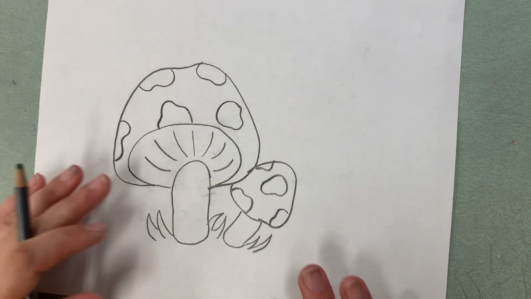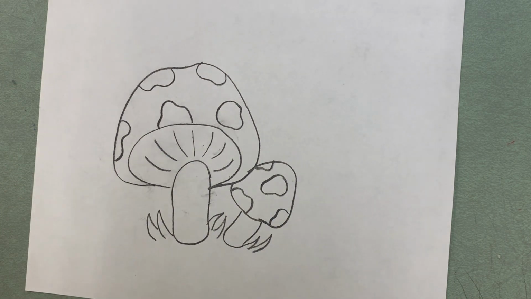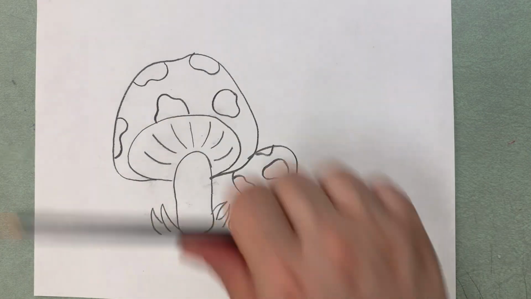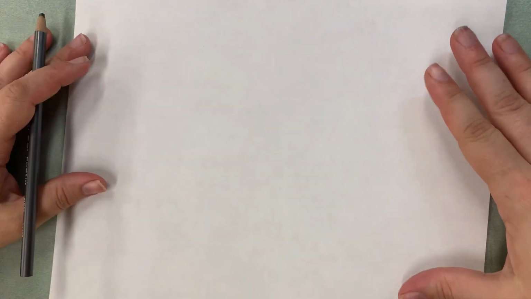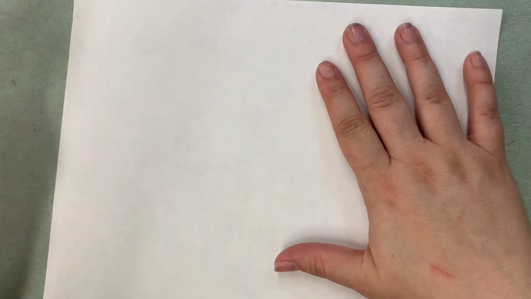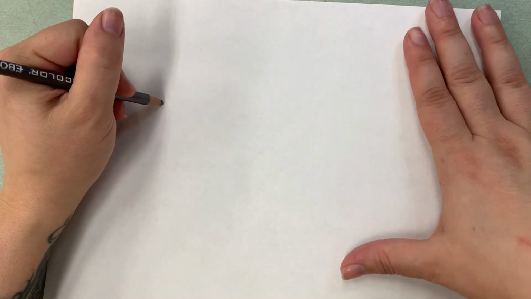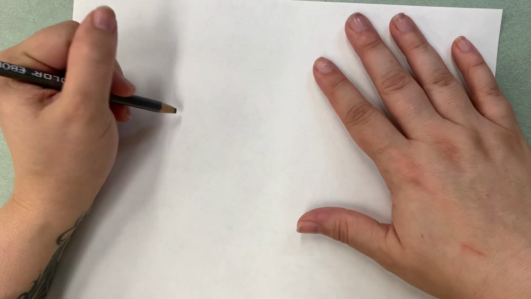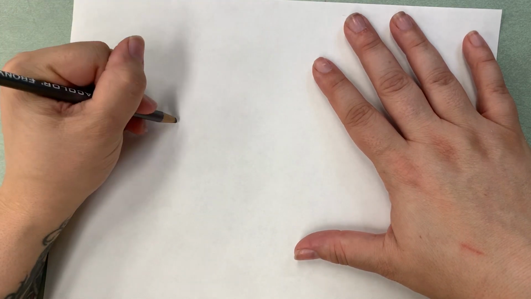Now we're gonna do a cartoon frog. So let me get a new piece of paper. And you can put your frog up against your mushrooms. That is totally up to you. So on our new piece of paper, we're going to start. We're gonna start right about here. I'm gonna draw it kind of big so you guys can see. You do not have to make your frog this size.